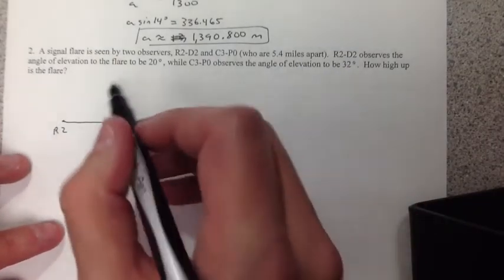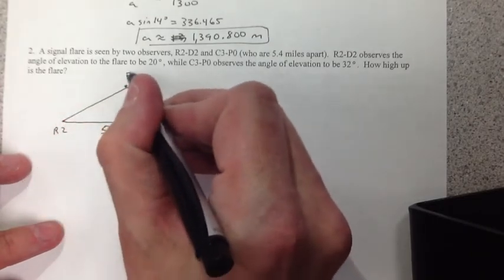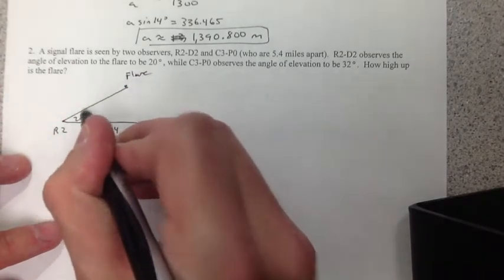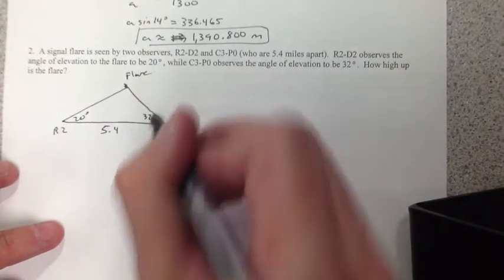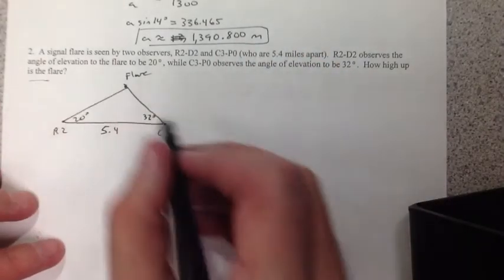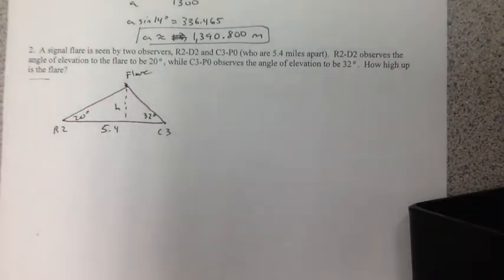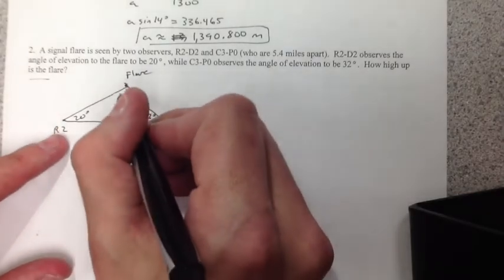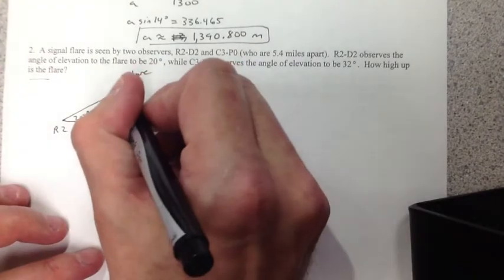R2 observes the angle of elevation to a signal flare to be 20 degrees. So there's the flare, to be 20 degrees. C3PO measures it to be 32 degrees. What we're looking for is how high up is the flare. So we're looking for this distance right here, the height. Now, in order to do this, we're going to break down the triangle. Now, I need to find this angle right here, this whole angle. Now, to find this whole angle, that's easy.